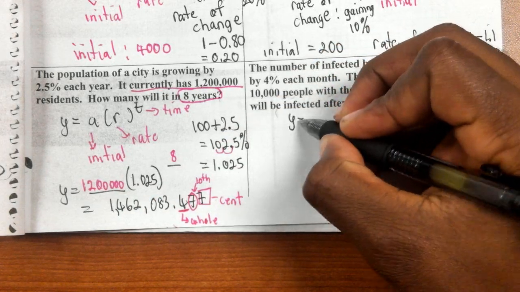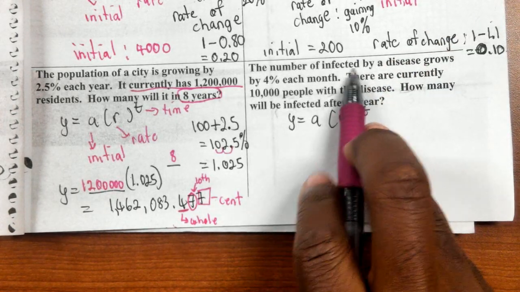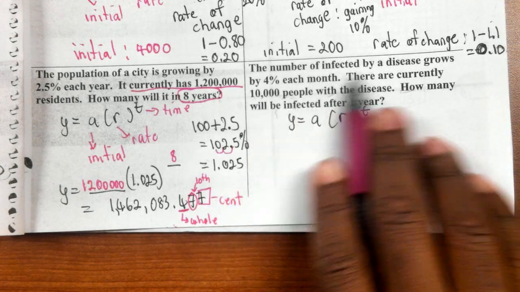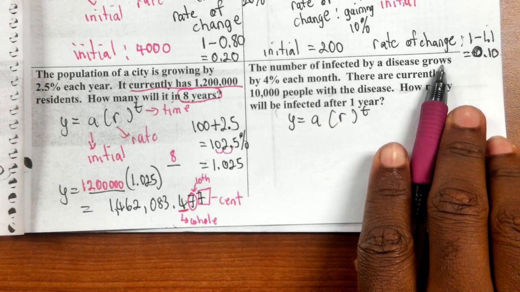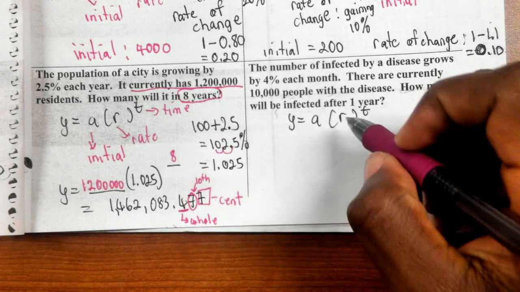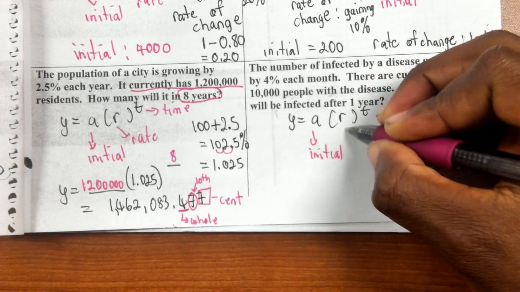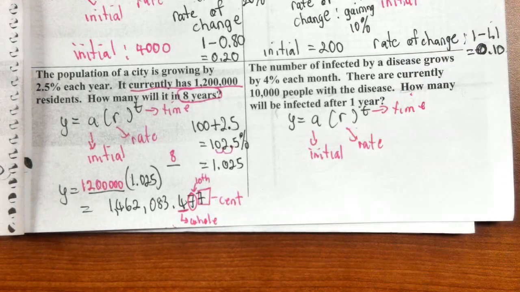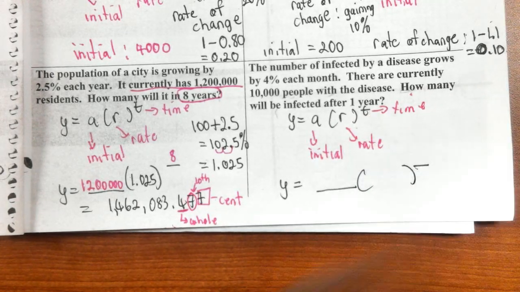So let's do this one, guys, the last question. So A R T, because it says the number of infected by a disease grows by a percentage, and then we have some starting amount. Anytime you're growing or decaying, increasing or decreasing by a certain percentage over a period of time, that means you're doing A R T. It's exponential. This is your initial, this is your rate, this is your time. So you're going to have y equals some initial value, some rate over some period of time.